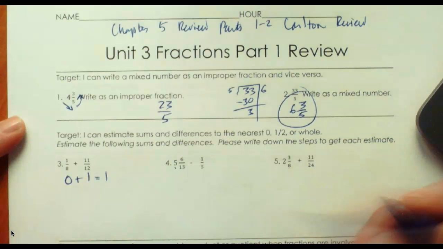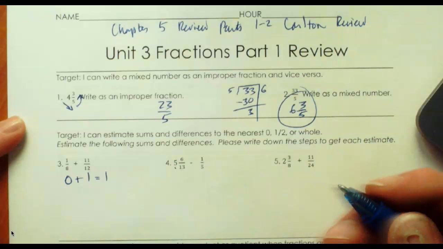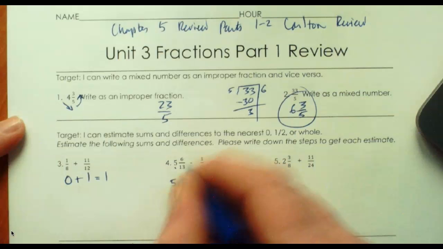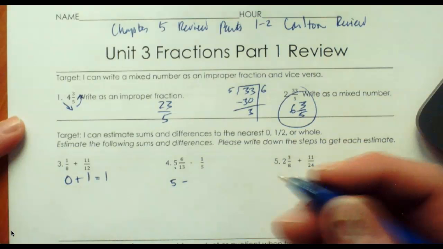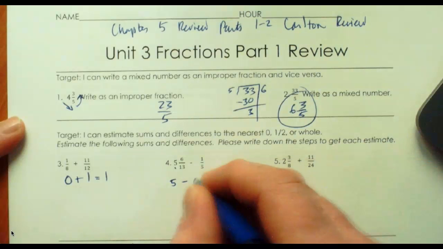5 6/13. Is it closer to 5 or 6? Well, 6/13 is less than a half, so we're going to call that 5. And 1/5, that's really not much. We're just going to call that 0. It's really closer to 0. So 5 minus 0 is 5.